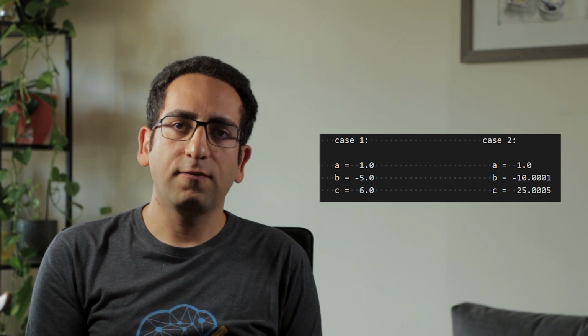So A is 1, B is -5, C is 6, and as you can see, root 1 is 3 and root 2 is 2. So we're basically using the quadratic formula. We store the values using float numbers, we calculate the roots, and we output the roots. As you can see, the program is asking us to consider two different cases for this problem.